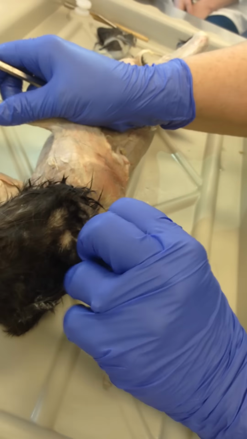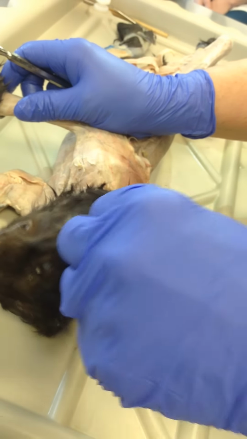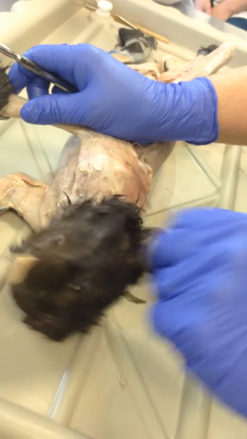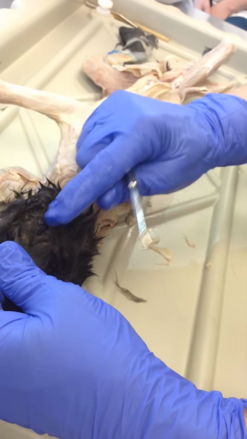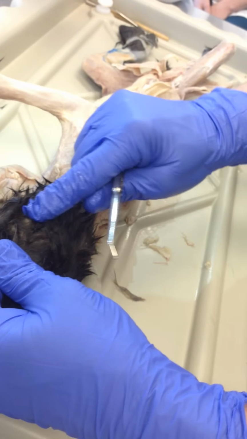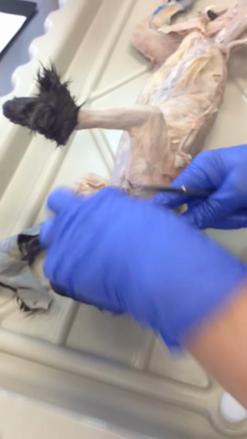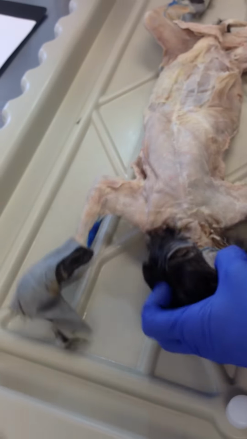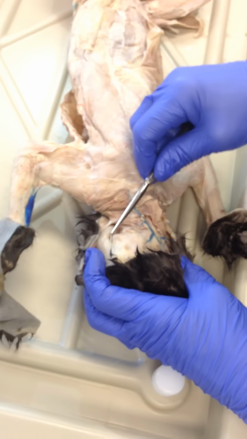For the ear, the pinna would be the flap, and the pin would be quite obviously in the flap, as opposed to the conchal cartilage, which would be further down. That's what attaches the ear to the head. I could do that on the outside fur, or, well, not on this one, internally underneath here. So name this structure.